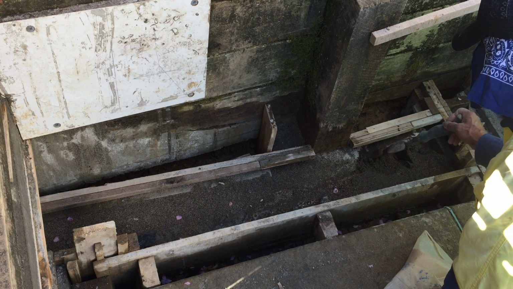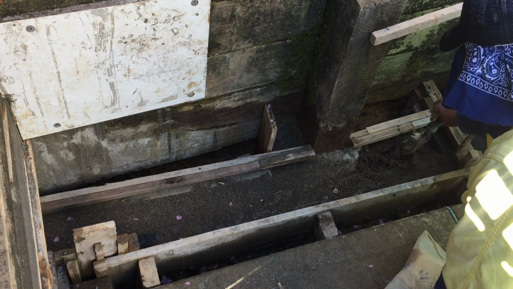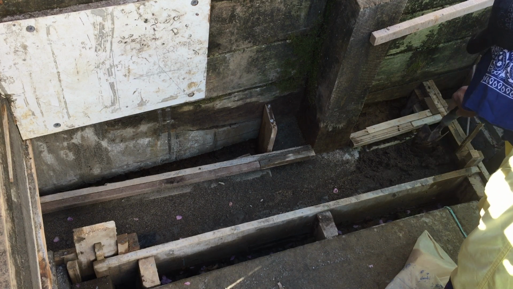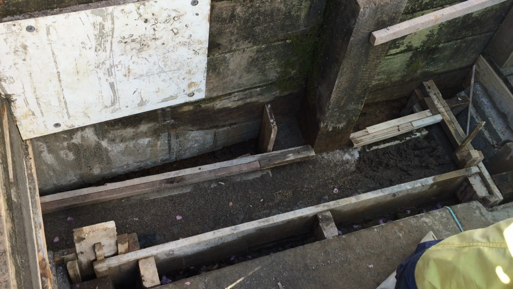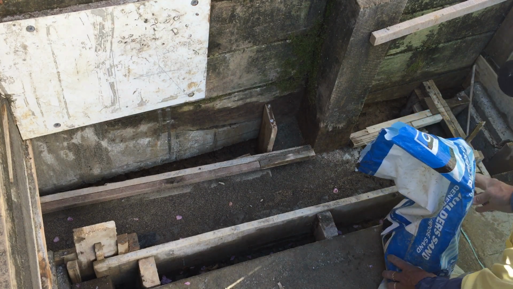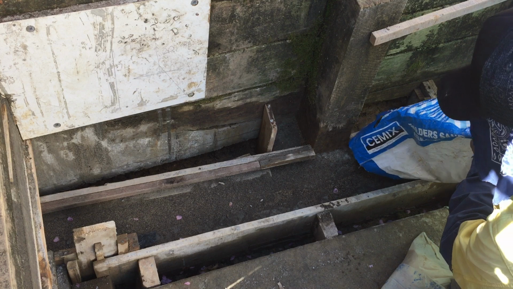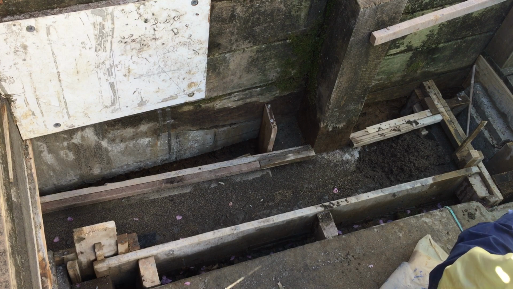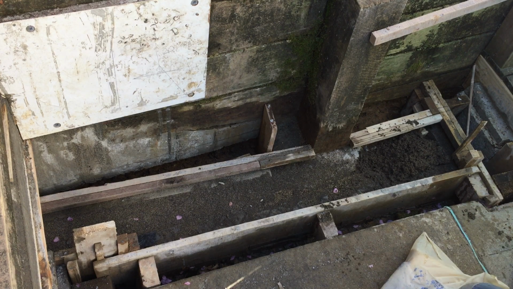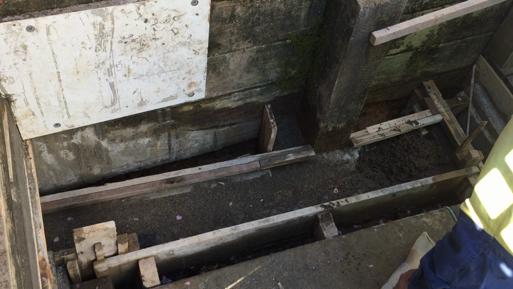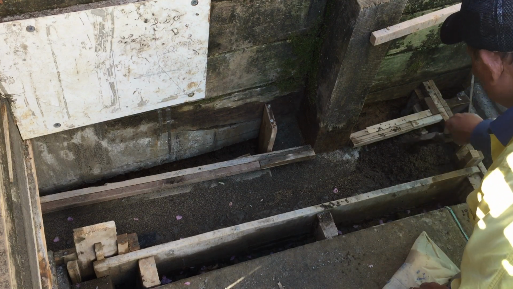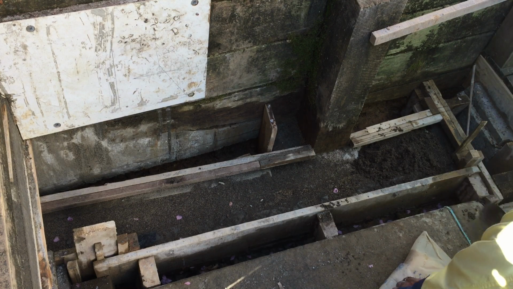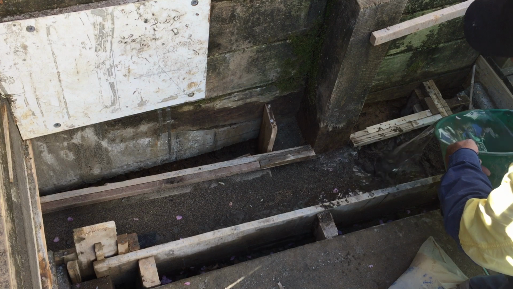So see what happened. All the sand goes inside. So we need to start off with sand again. And then fill with water.